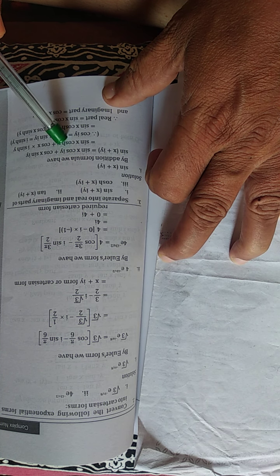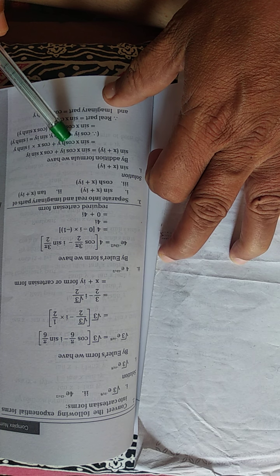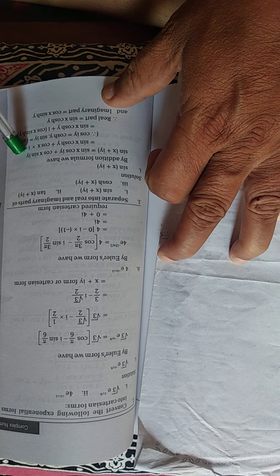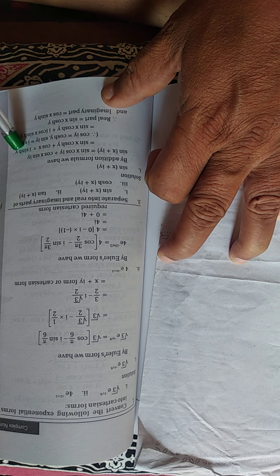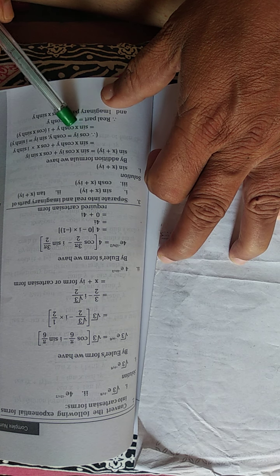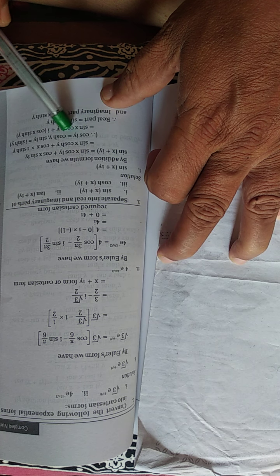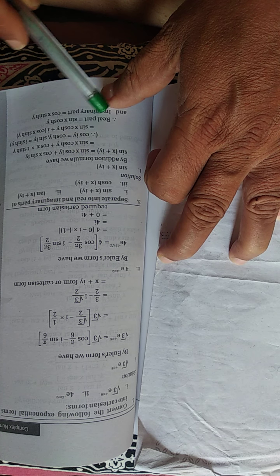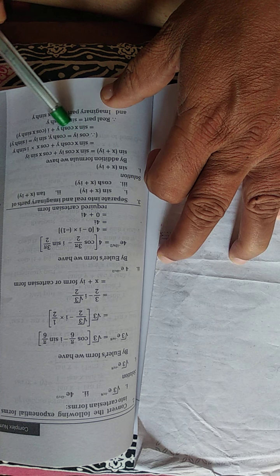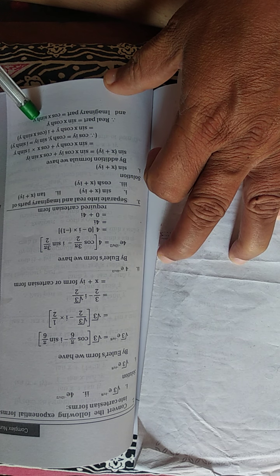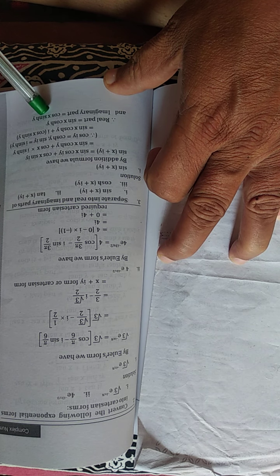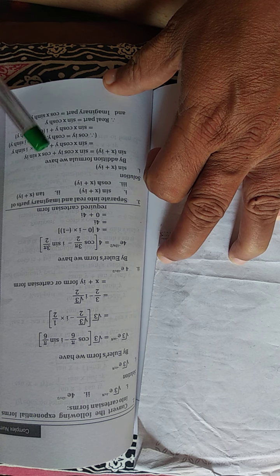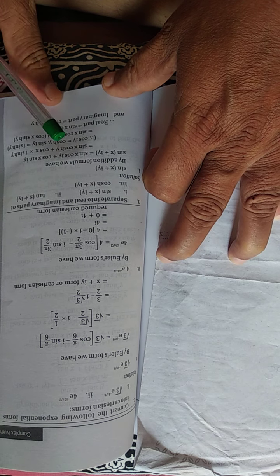So use the relation between your circular function and hyperbolic function. What is cos iy? That is cos hyperbolic y. What is sin iy? That is i sin hyperbolic y. Use these results and collect the terms which are free from i, and the terms which are with i. So the real part is the term free from i, and the imaginary part is this one. So sin x cos hyperbolic y and cos x sin hyperbolic y are the respective real and imaginary parts of sin of x plus iy.